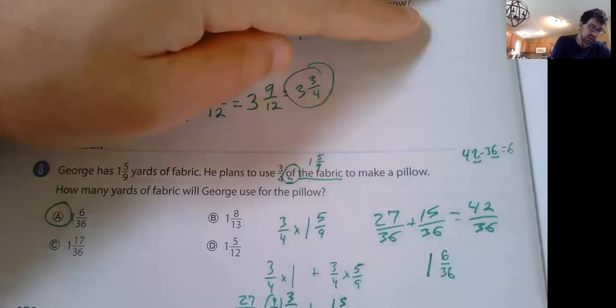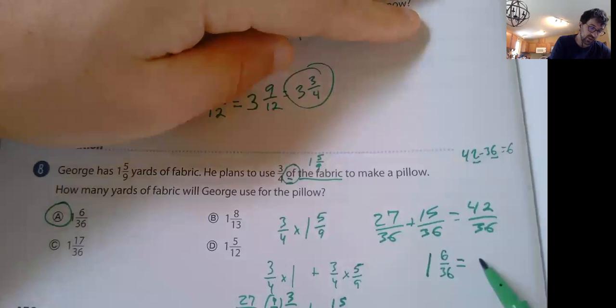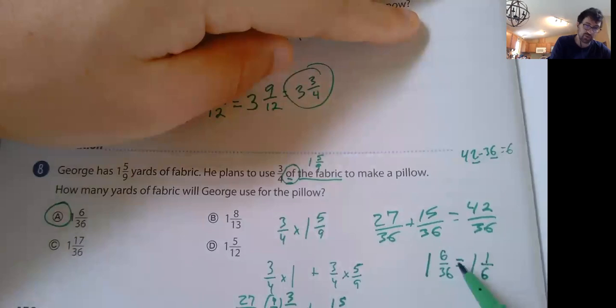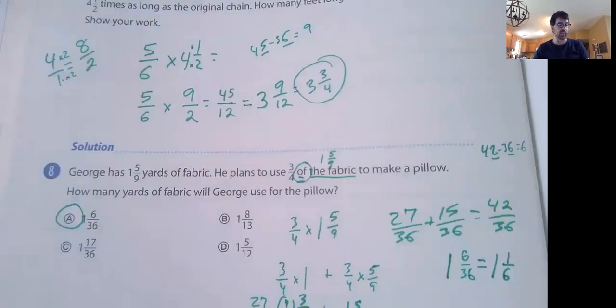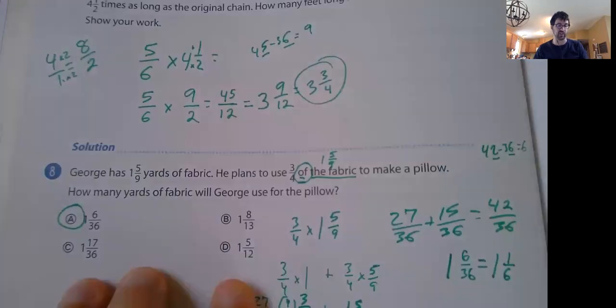Now, of course, you know me. My best answer is going to be to divide both of those by 6 and get to the simplest form. It should be 1 and 1/6 is the best answer here. But it's not an option here, so the answer would have to be A.